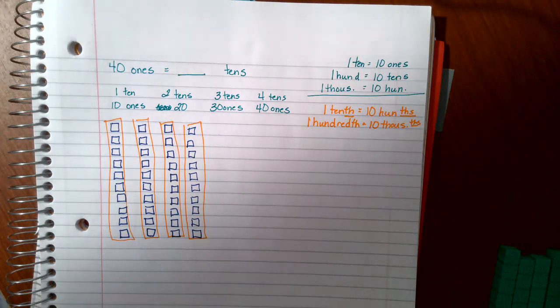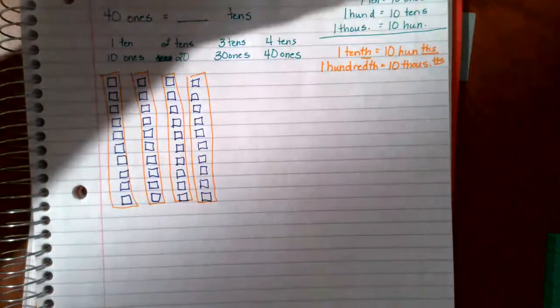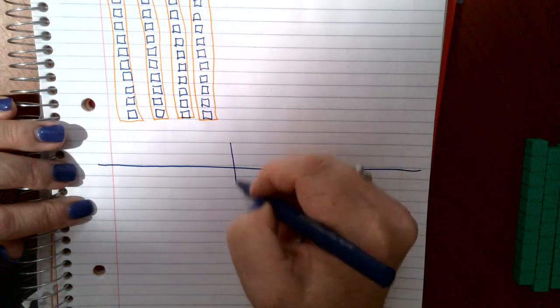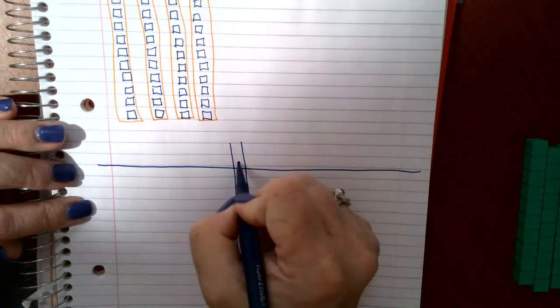Now, I did tell you we can use place value charts too. And so I want to show you how to use a place value chart to solve that problem. So I'm going to go ahead and scoot down here towards the bottom of my paper, and hopefully you guys will be able to see all of this and it won't look crazy. I'm going to make my place value chart. Here's my decimals.